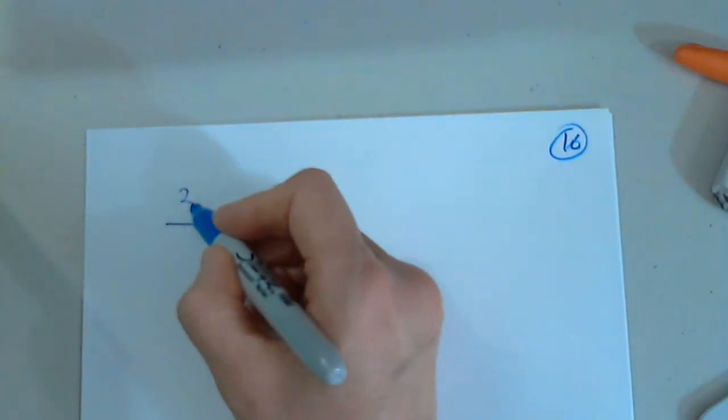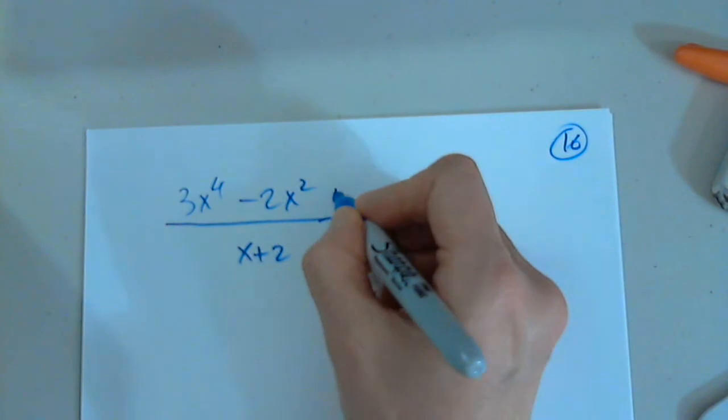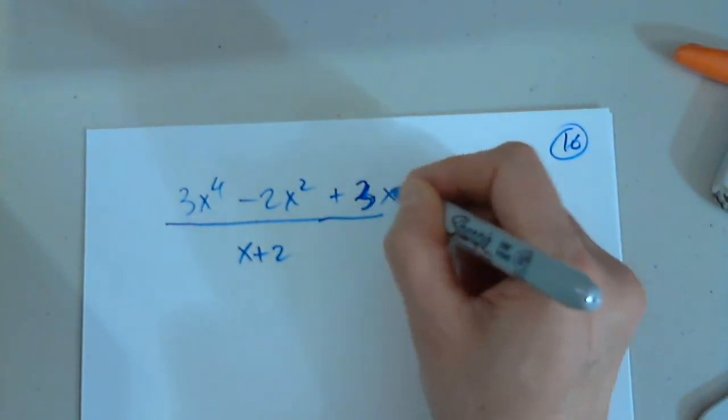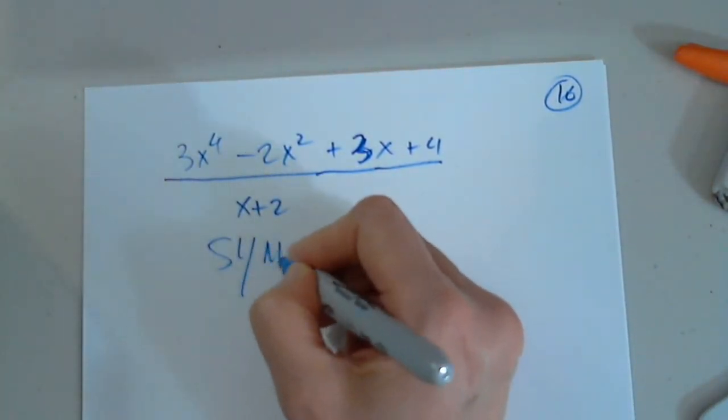3x to the 4 minus 2x squared plus 3x plus 4. Perfect. Perfect example.